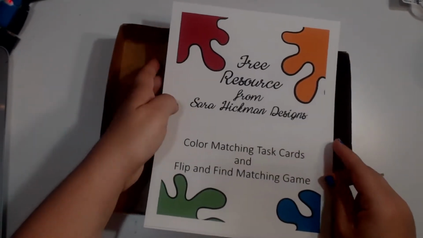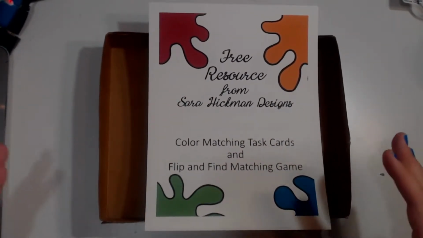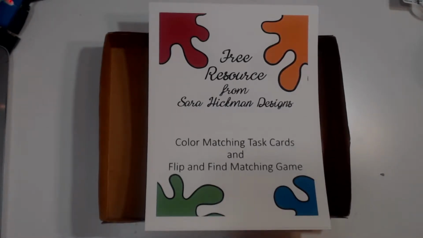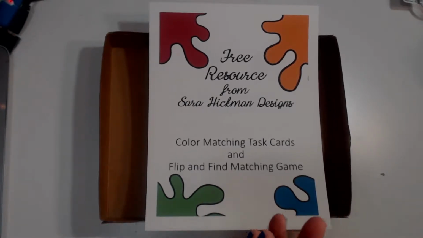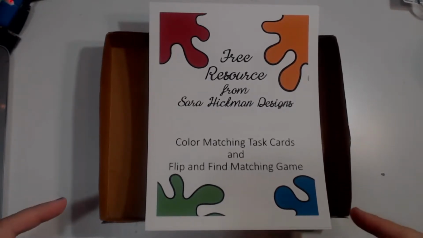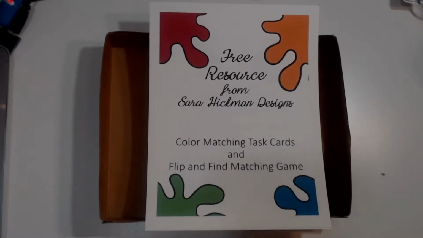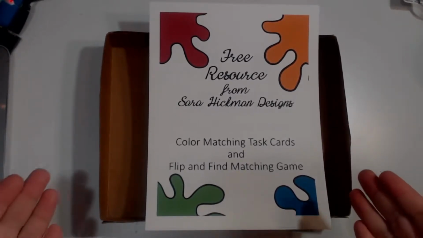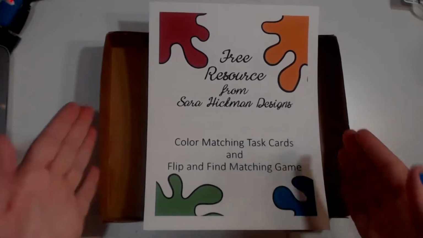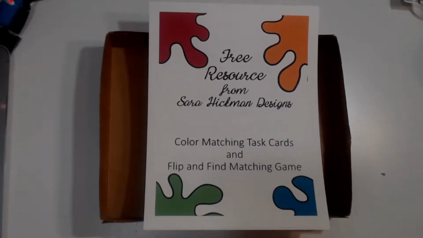Okay, so this is the product that we're talking about, and yes, I have it on top of a tray for a reason. Need to make sure we leave enough space. Okay, guys, so this is the product that we're talking about in regards to the fact that the clip art was used to create the product. So this is a free resource that you can get in the store, color matching task cards, and flip and find matching game. So today we are going to talk about how you can use this one resource at least 4, if not more, different ways.